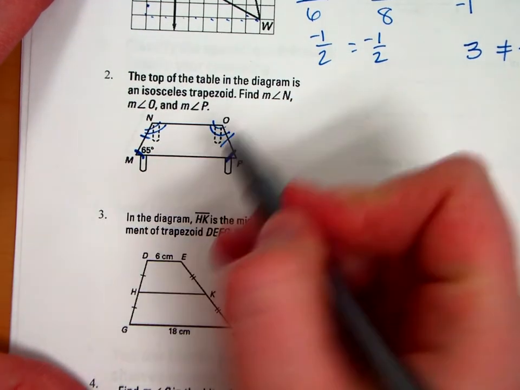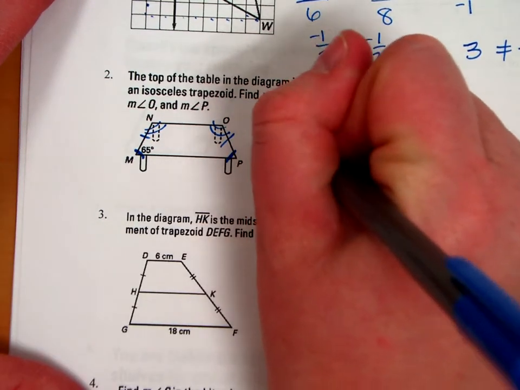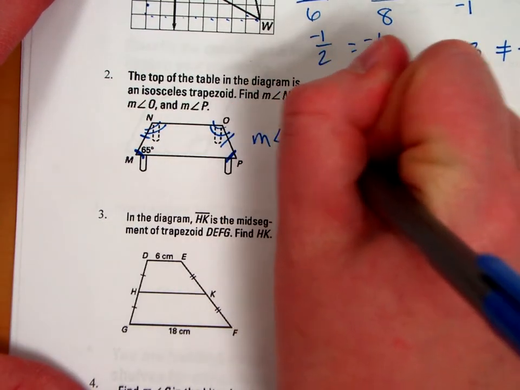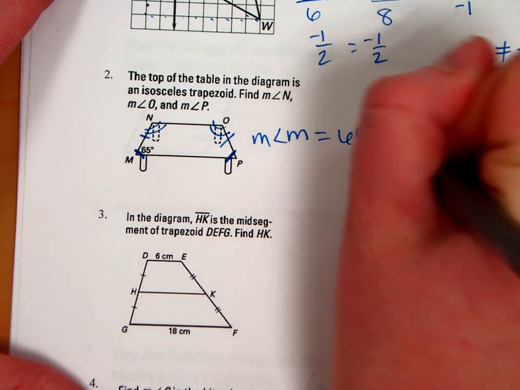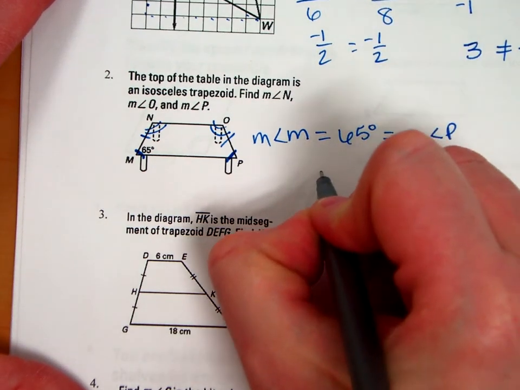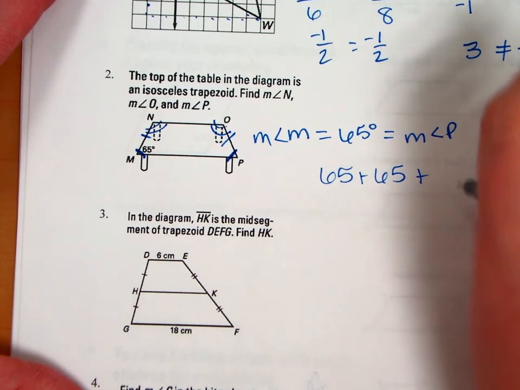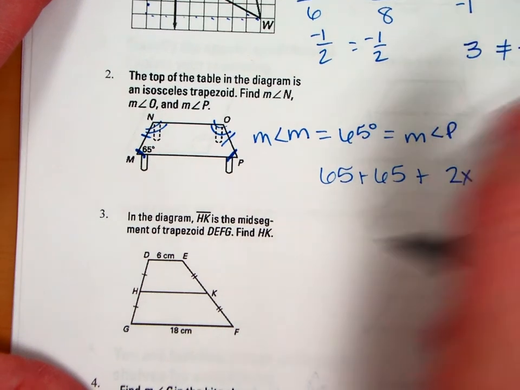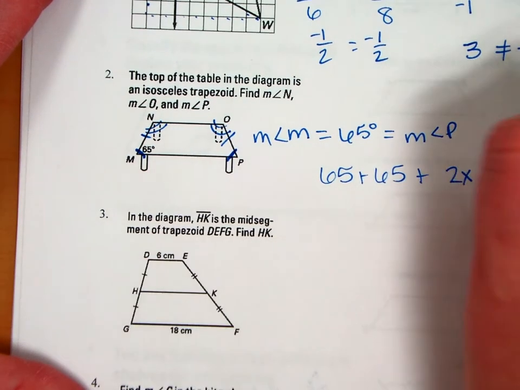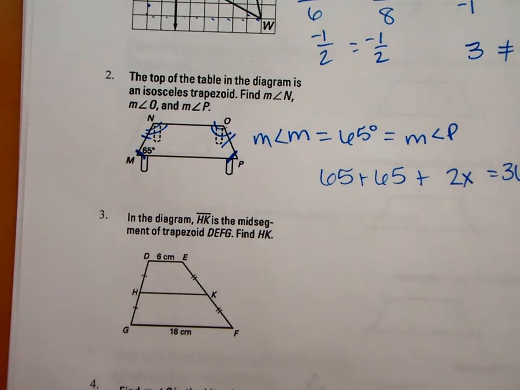Okay, now here's what we got. If the measure of angle M equals 65, that would also equal the measure of angle P, which means we have 65 plus 65 plus 2x, because N and O are the same angle, which add up to 360 because the sum of the angles in a quadrilateral is 360.